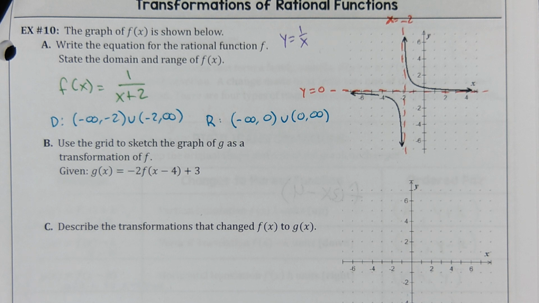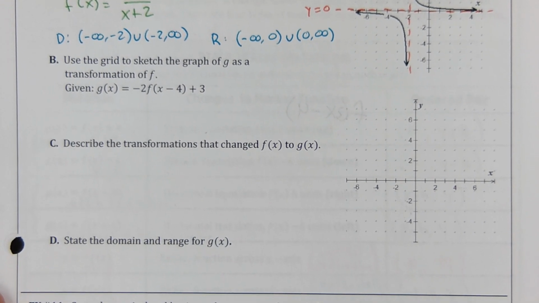I want to do B and C, not necessarily in the order that they're given to me. I want to kind of do them at the same time. I just want to be able to bounce back and forth between the two concepts, okay? Can I move the paper? All right, I just didn't want anybody to bug out if I move the paper. Okay.